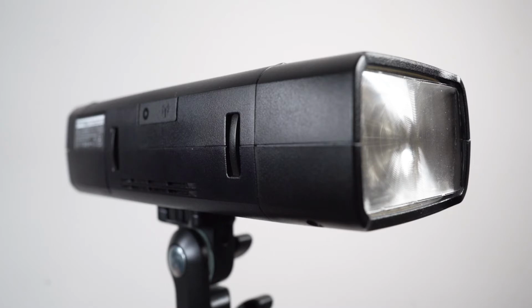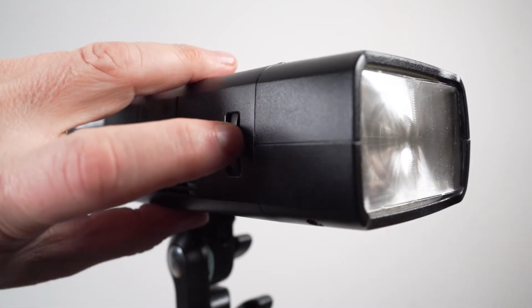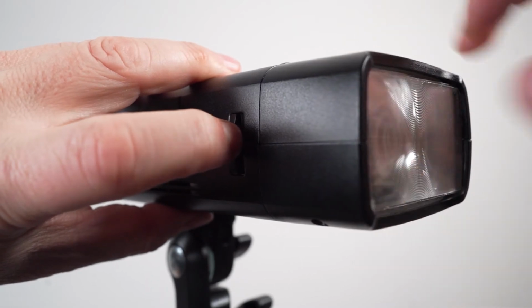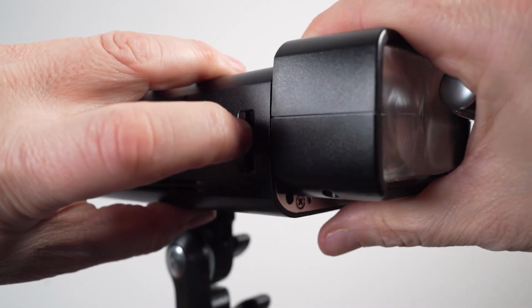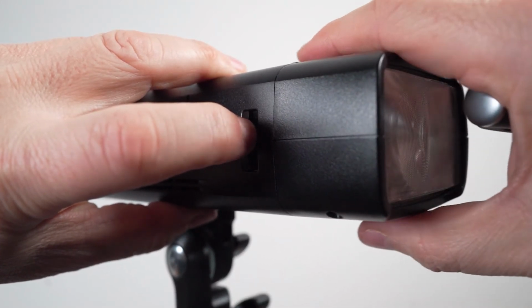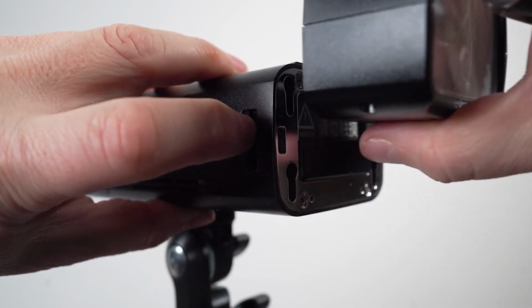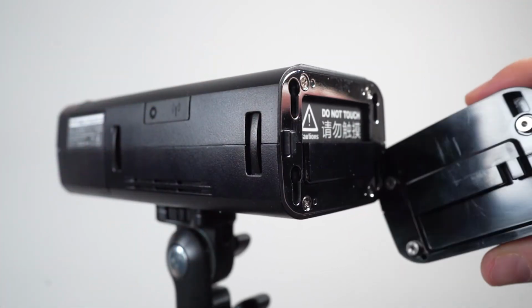Just briefly, to note that when you want to replace the head, you have to pull this tab here, and then slide the head up. Do not try to pull it off here because it will not work and you might damage something. So just slide it up a little bit and then it will come off nicely.